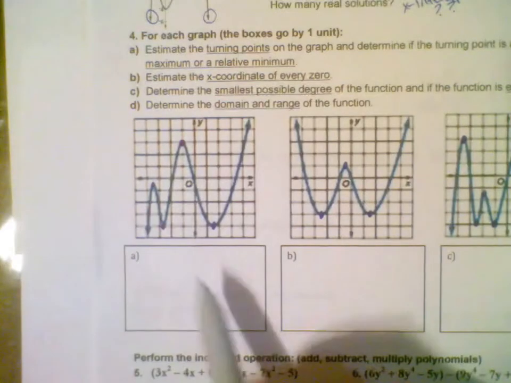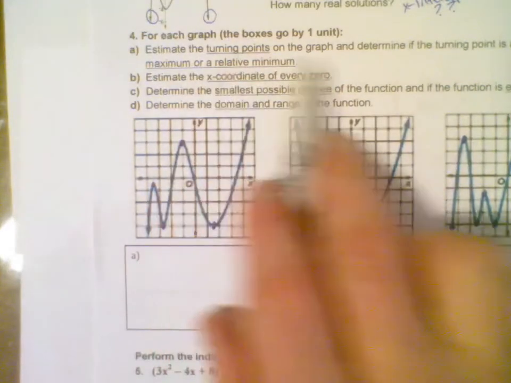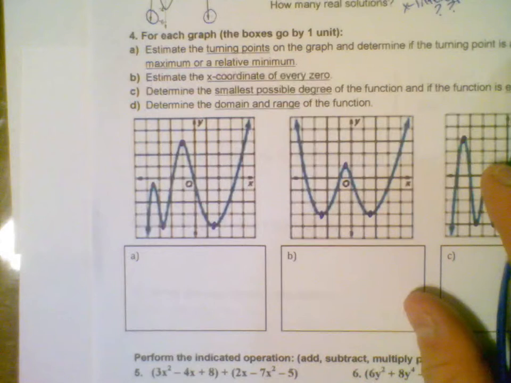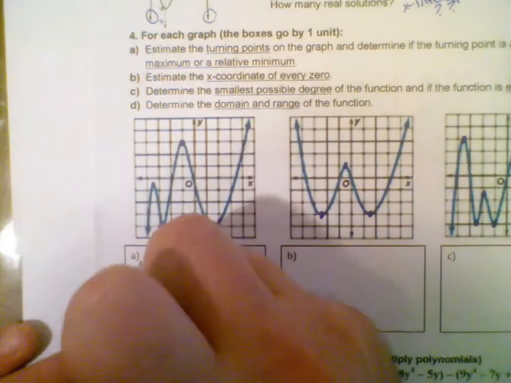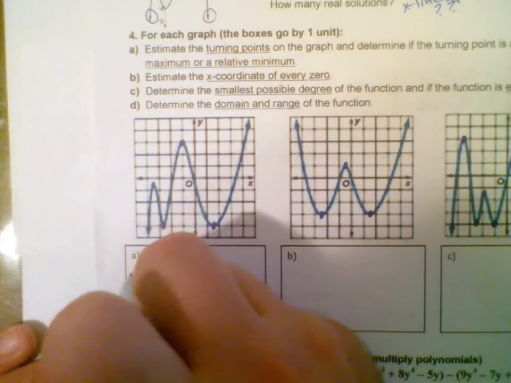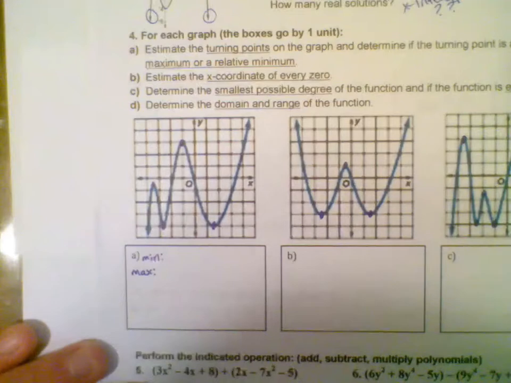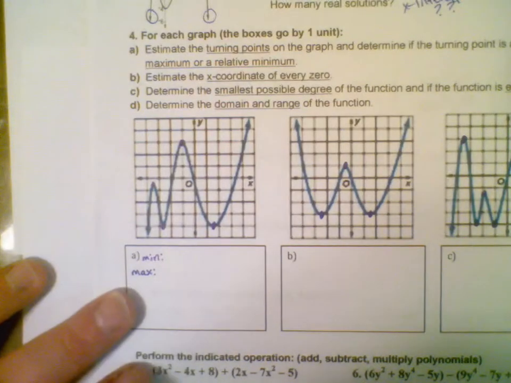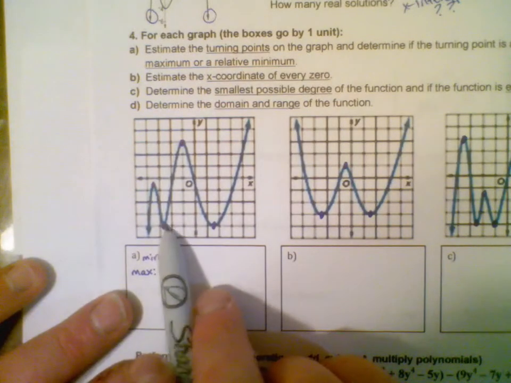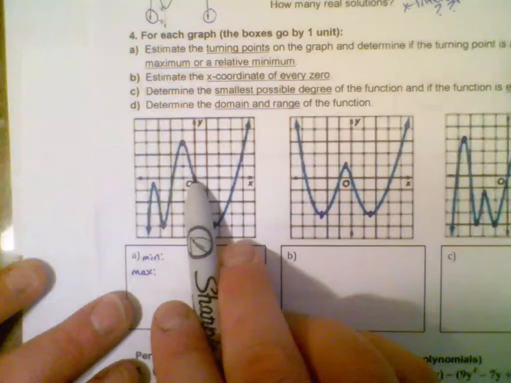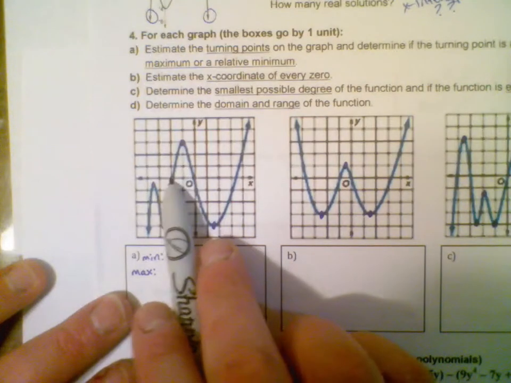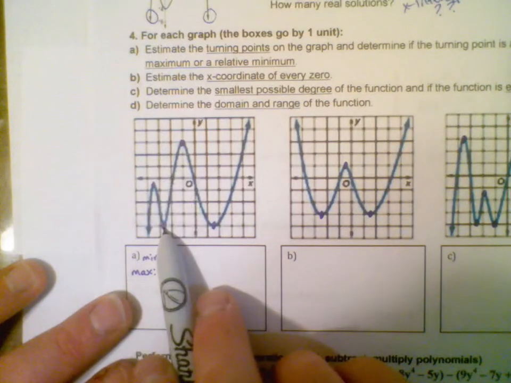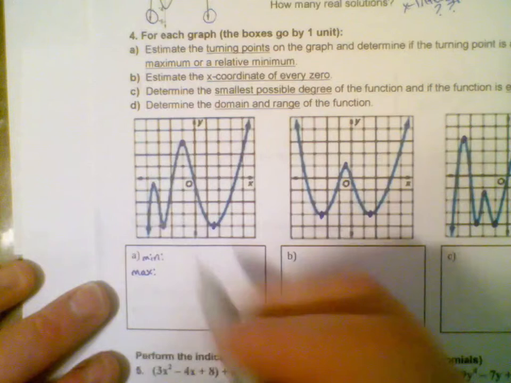So there, there, there. Alright, so estimate the turning points on the graph and determine if it's a relative maximum or a relative minimum. So I'm just going to write minimum, maximum, okay? And I'm going to write the points next to it. So I'm going to look at my minimums first. So here, if my 0, 0 is right there, then I'm going back 1, 2, and about, we'll say 2.6. Say 2.5, not that big of a deal.